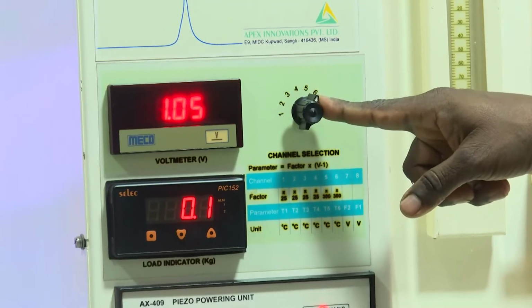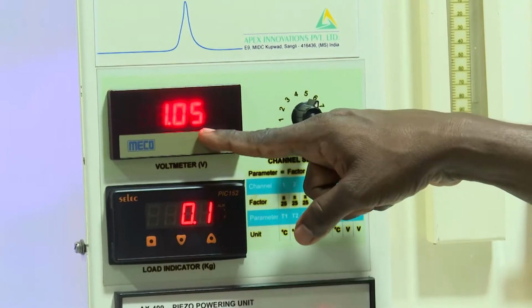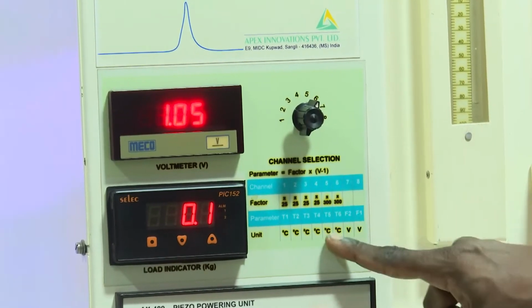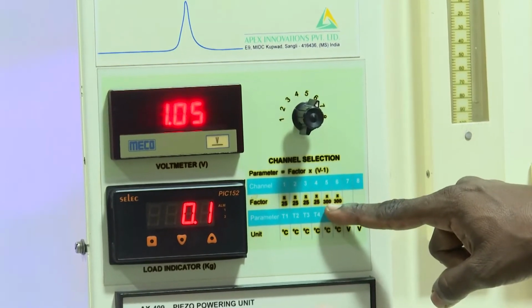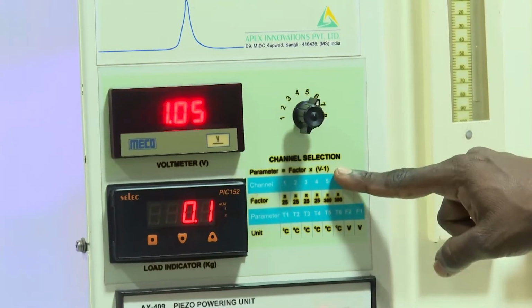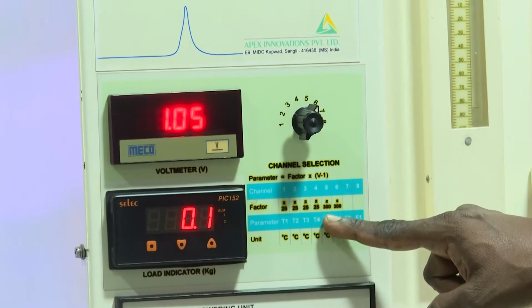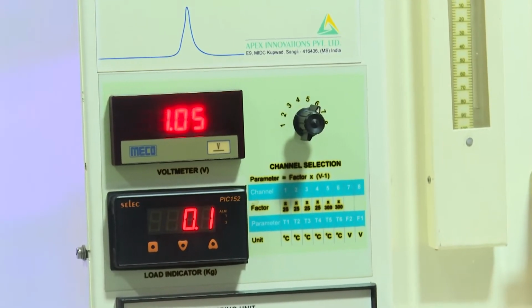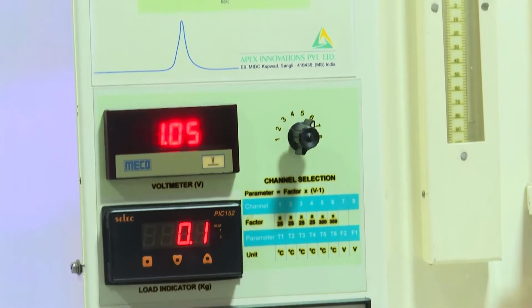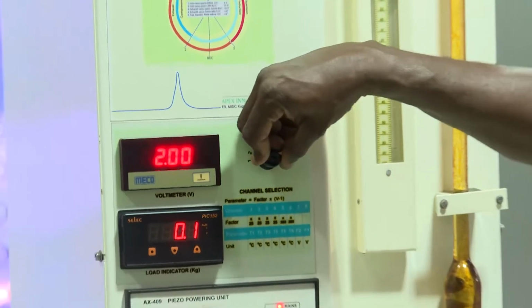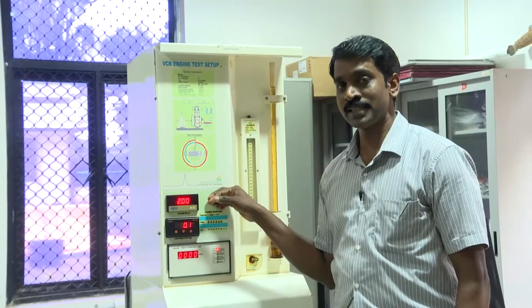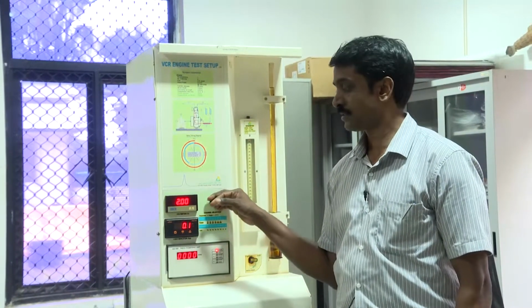Now this is T5, the reading is 1.05. Here the factor for T5 and T6 is 300. So 1.05 minus 1 is 0.05, into 300 would be the exhaust gas temperature that goes to the calorimeter. This is how we measure all the 6 temperatures. With these 6 parameters, we can easily tabulate the energy balance sheet.